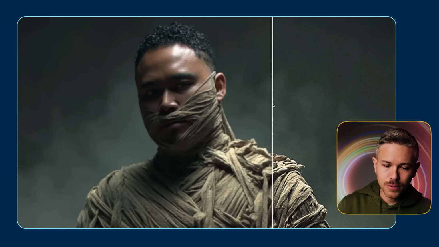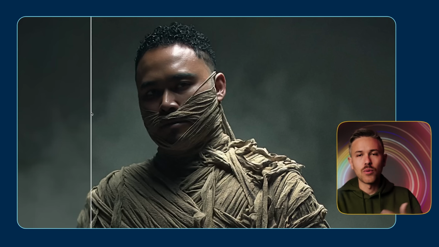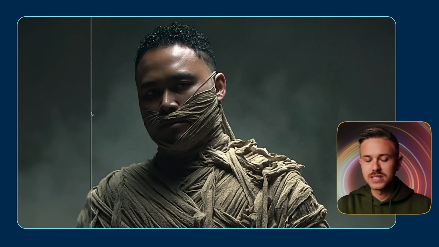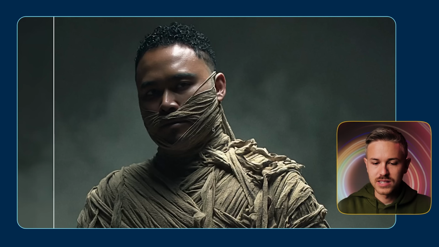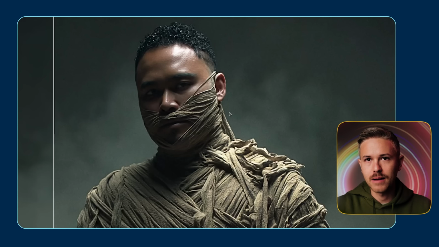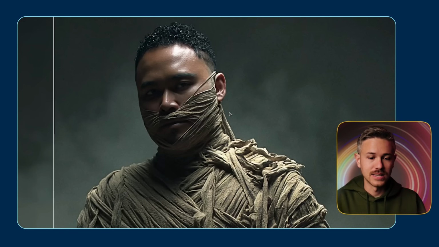And it doesn't hyper sharpen or add in details that weren't present. Obviously, you could turn up the creativity slider if you wanted to add in more details, but I like it up-resing in a much more realistic way. This almost looks like you just took a camera and shot this character, so it did a really good job.